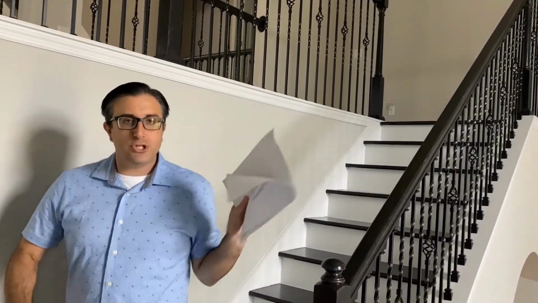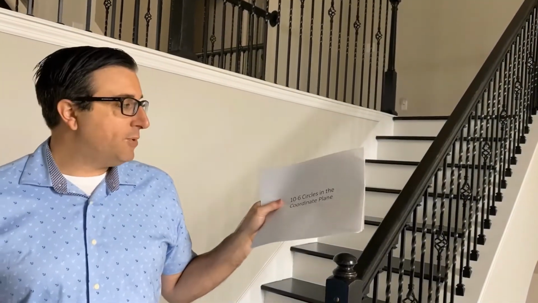Just about to get started with our geometry lesson. Today we're doing 10.6, circles in the coordinate plane. I printed out the PowerPoint, work the problems with me. Now let's get started.